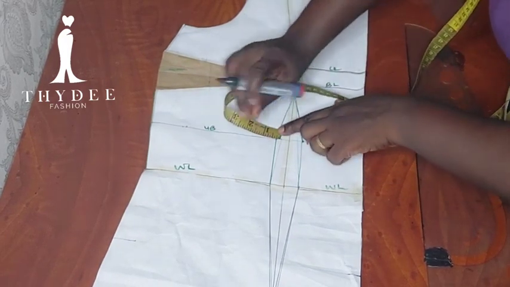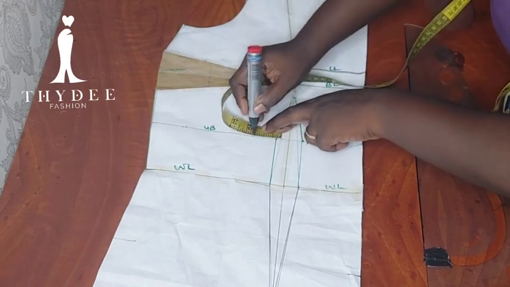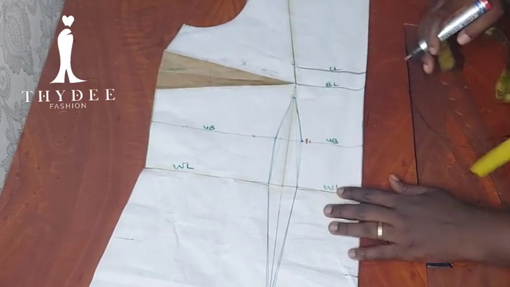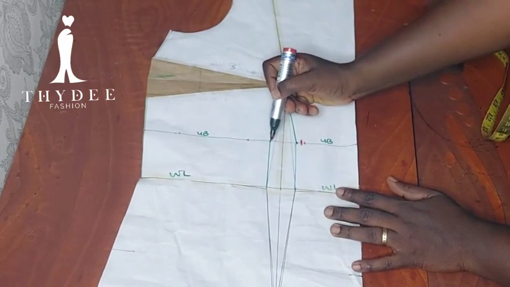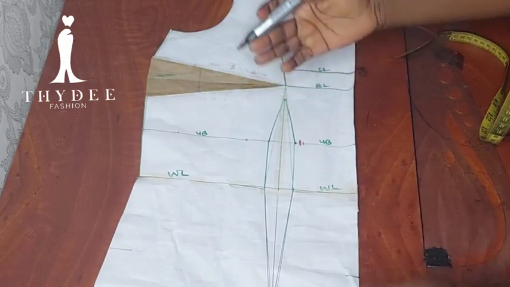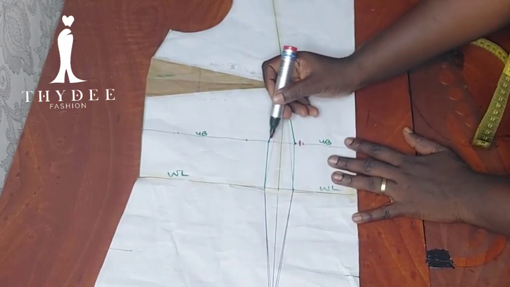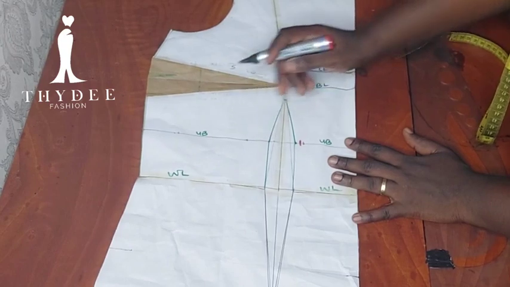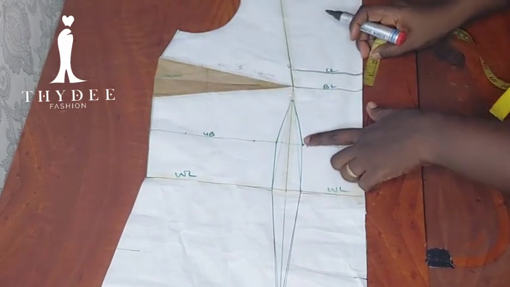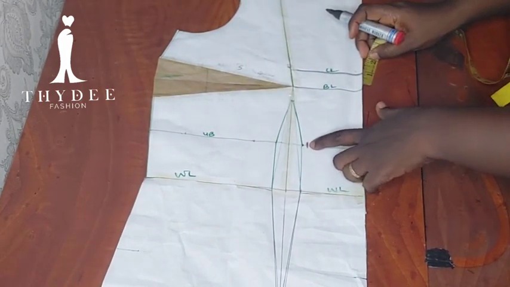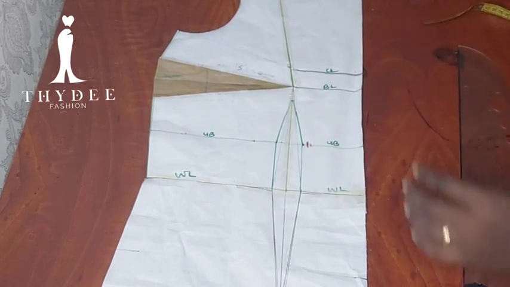So I'll just place it like this. I hope you can see. So this is 1.5 from here to here, not from this green line. This green line was just an illustration, okay, but the original dart is from here, from this pencil line outward. That's 1.5. And from the dart leg here outward, that's 1/2 inch.